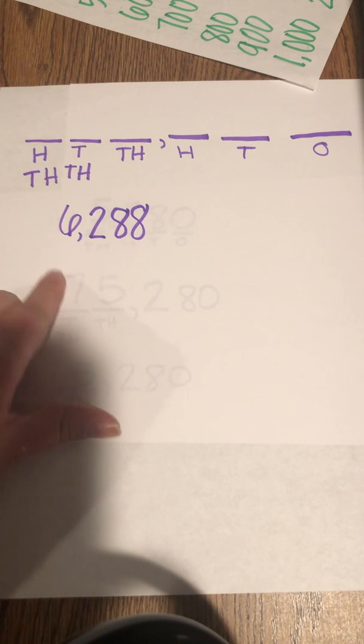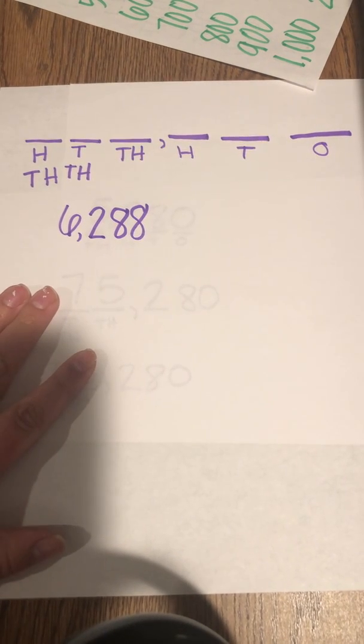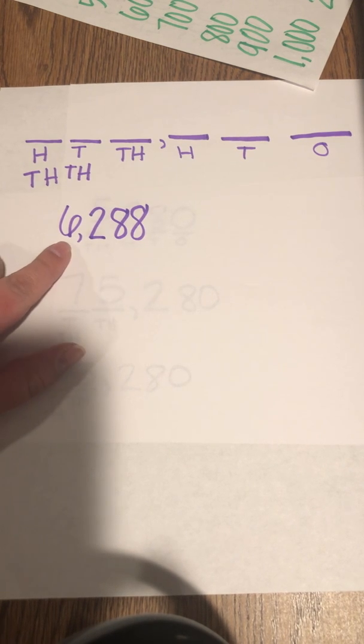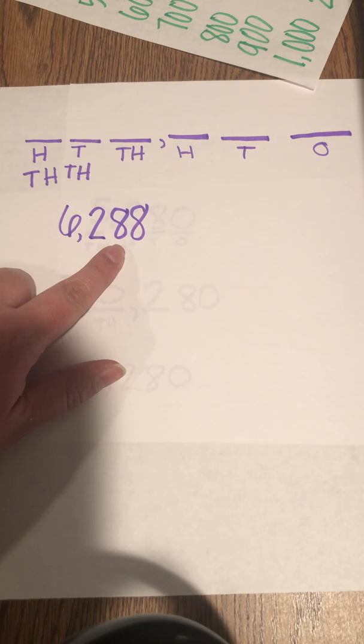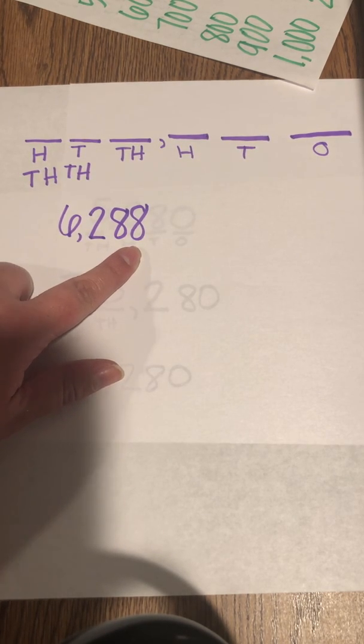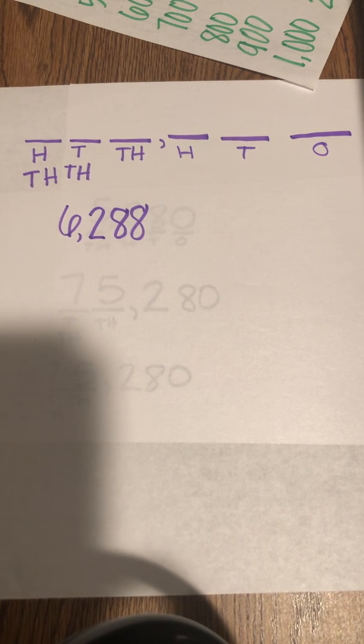Okay, I want you guys to write that down. I want you to say that. Now I want you to tell me what digit is in the thousands. 6. Good. What digit is in the hundreds? 2. Good. What digit is in the tens? 8. Great. What digit's in the ones? 8. Awesome. Okay, great. So that's a 4-digit number. We're now going to move it to a 5-digit number.